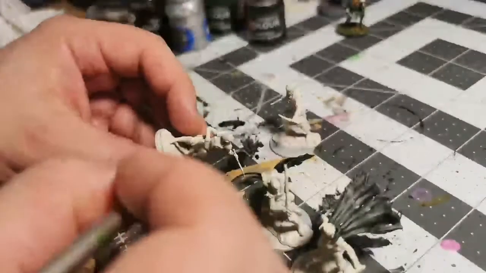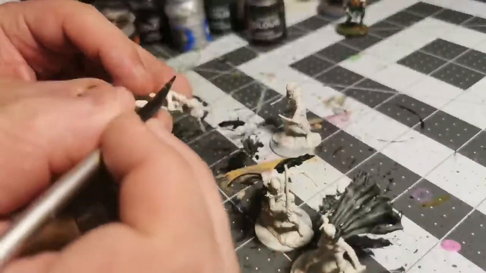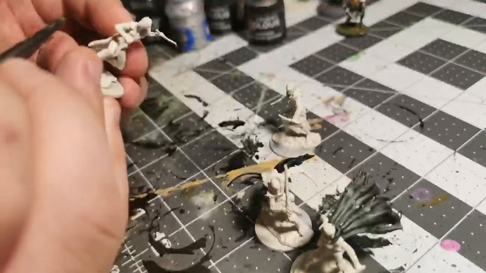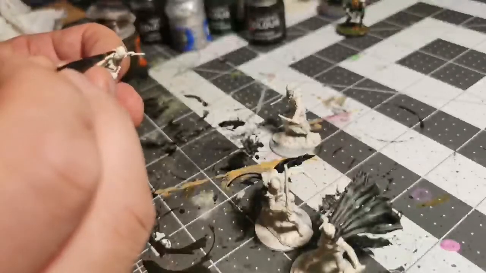So this is where it gets really tiny. And there's not a lot of exposed skin on this particular model. It's mainly going to be the face. Looks like the arms are clothing. So yeah, it's just going to be the face. So let's get in here.